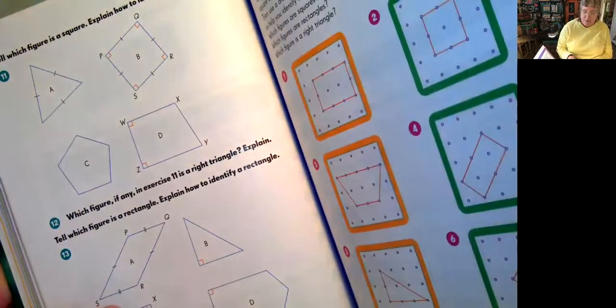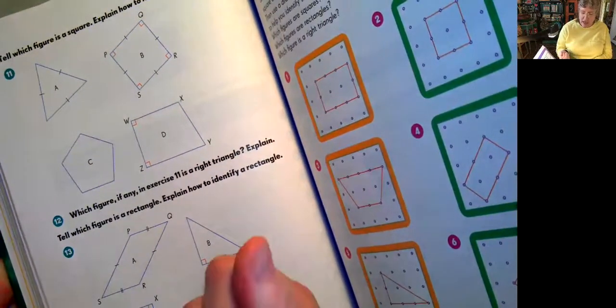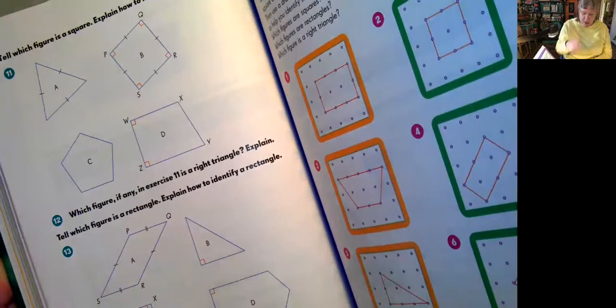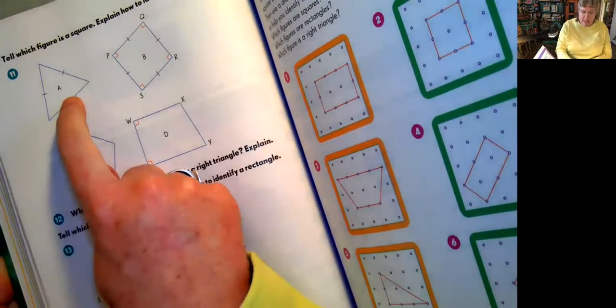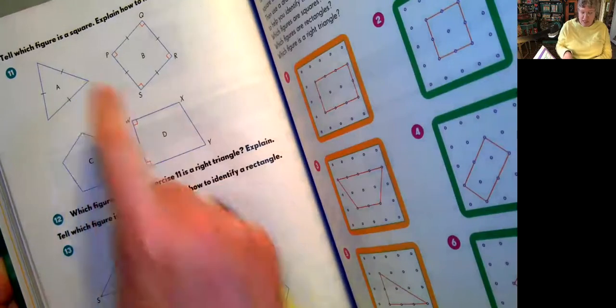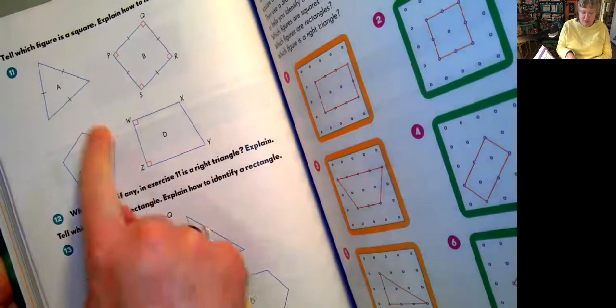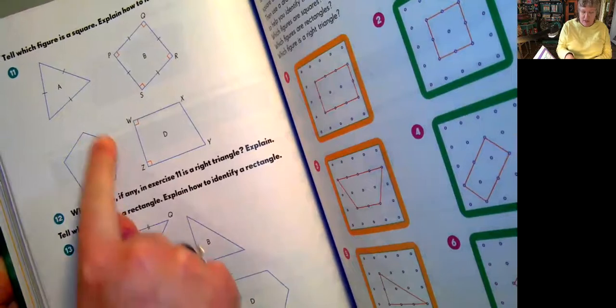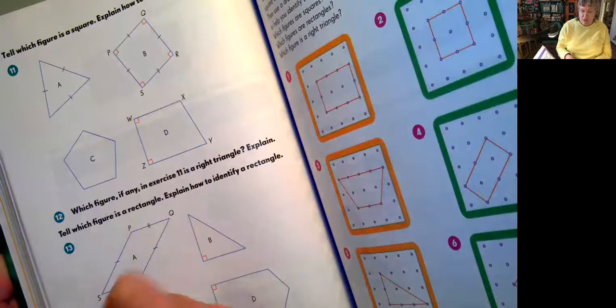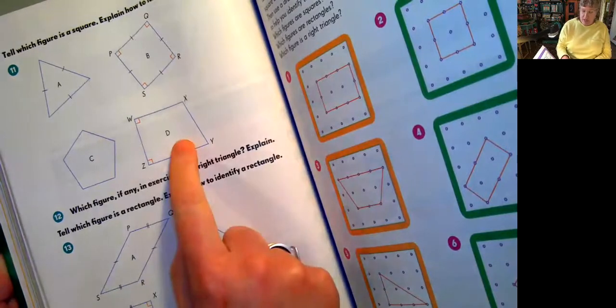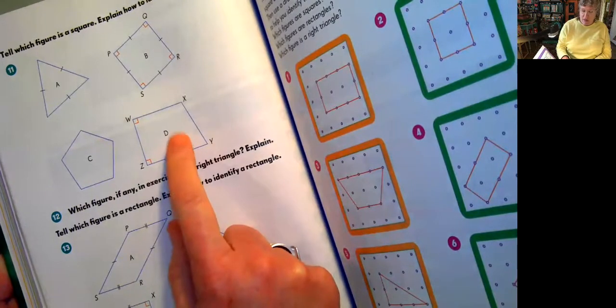Let's see. Tell which figure is a square. Explain how to identify a square. So is A a square? It doesn't have four sides, right? That's kind of the big key with a square. This also doesn't have four sides. So we know that these aren't even close to being square because they don't have four sides. This one has four sides, but why is it not a square?